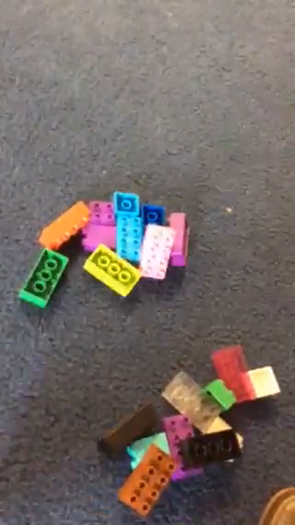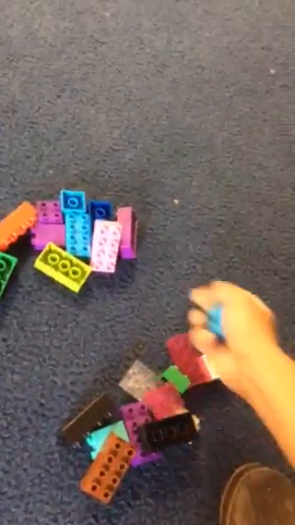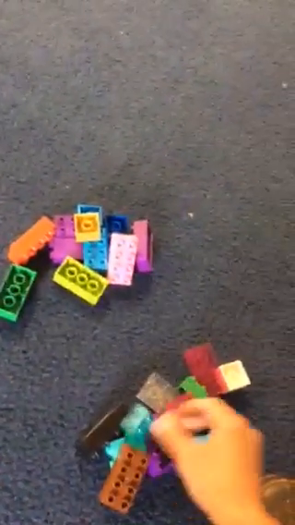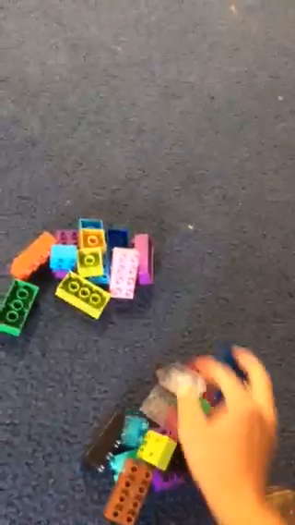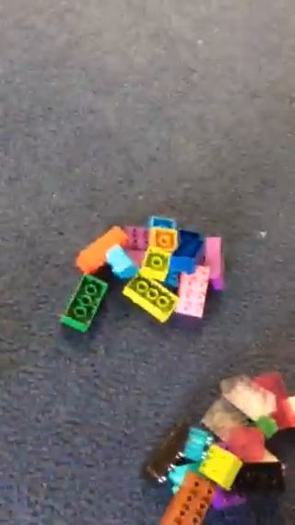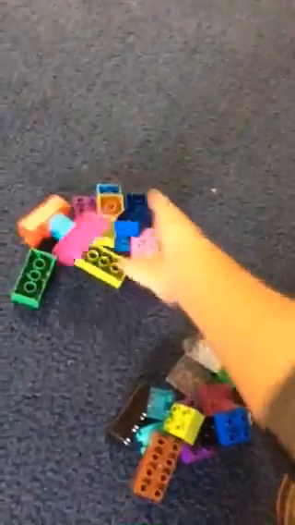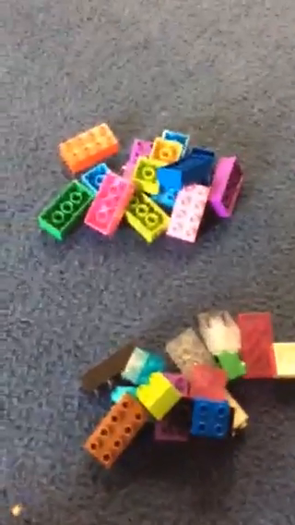So I'm going to keep separating them. One for you. We're going back and forth, this group to that group, until all of the Legos have been separated. I don't have any other Legos. You can see on the carpet, no other Legos. So these are our two groups.